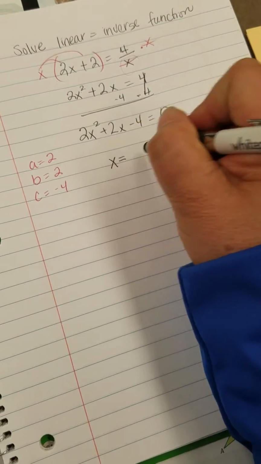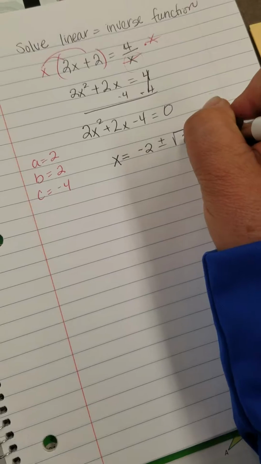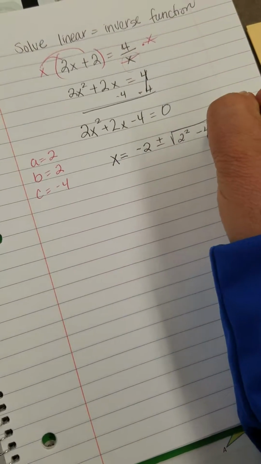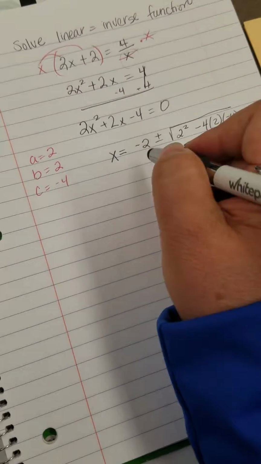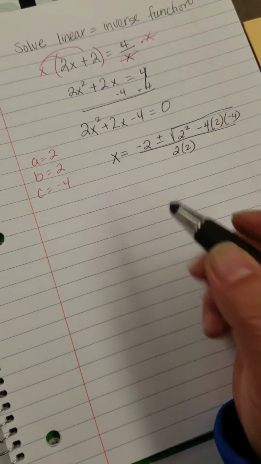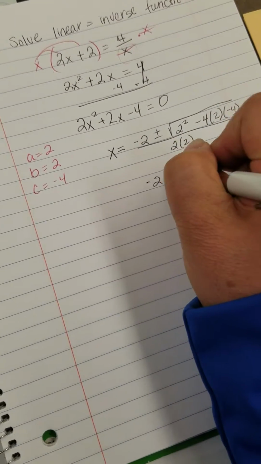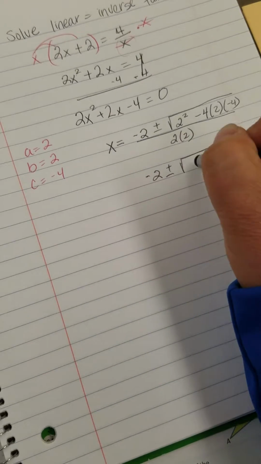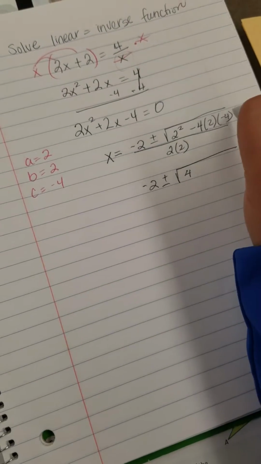x is equal to negative 2 plus or minus square root of 2 squared minus 4 times 2 times negative 4, all over 2 times 2. Then I'm going to go ahead and continue to simplify that. Negative 2 plus or minus square root of 4, and then I'm going to do this little work outside of here.